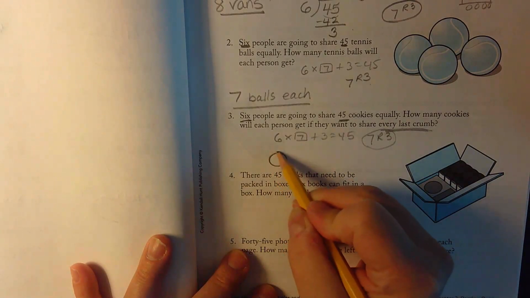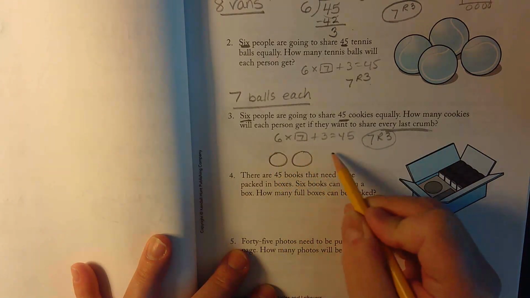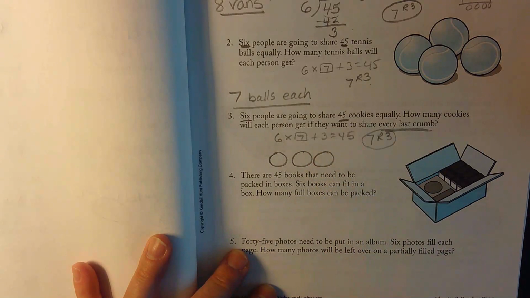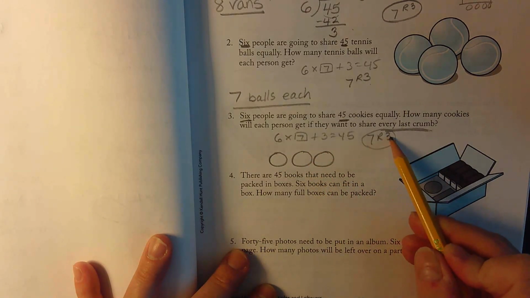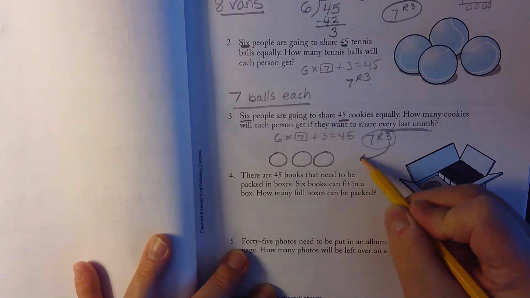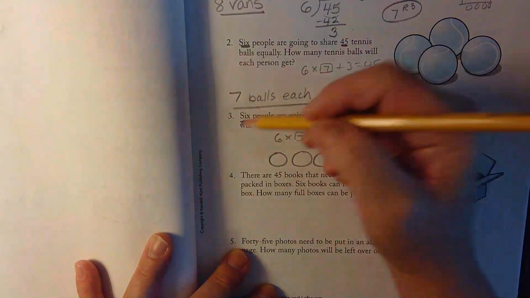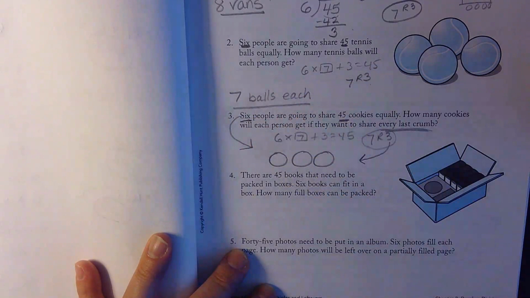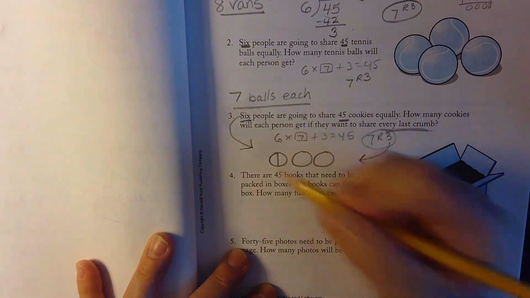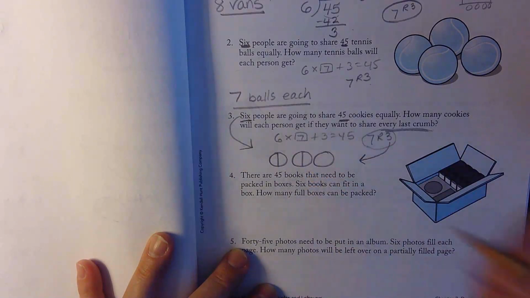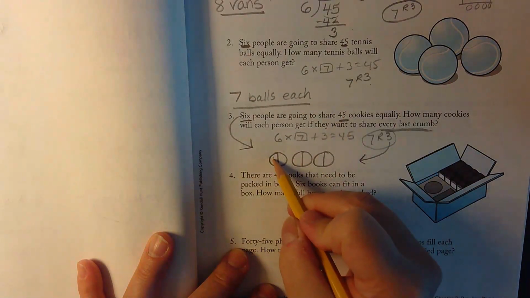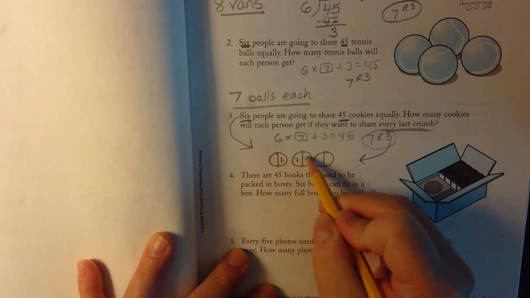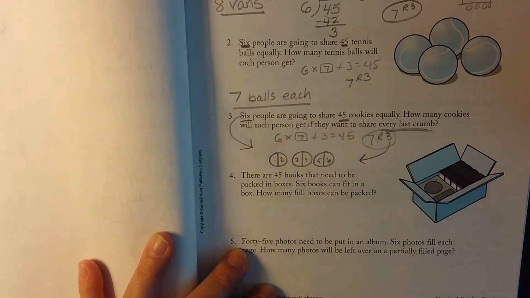So here we have cookie number 1, cookie number 2, and cookie number 3, because we know that each person is going to have 7 full cookies. So these 3 remaining cookies, we have to divide them equally among 6 people. Well, how can we do that? Split this one in half, and this one in half, and this one in half, and we now have 1, 2, 3, 4, 5, and 6.